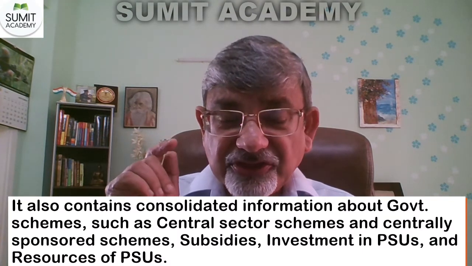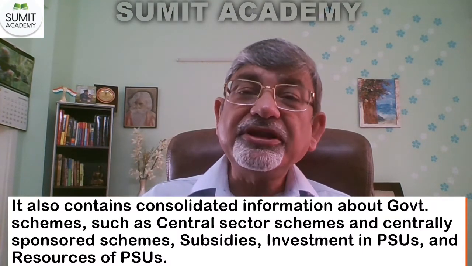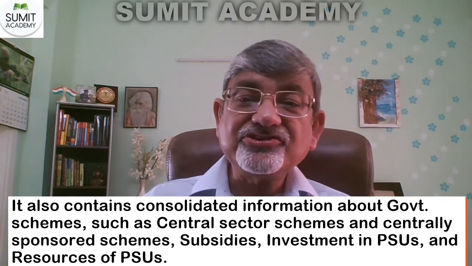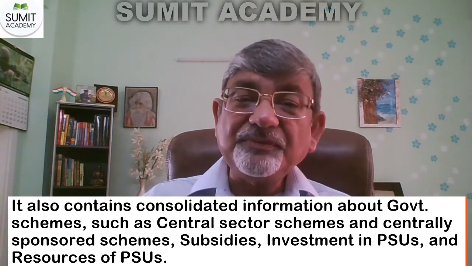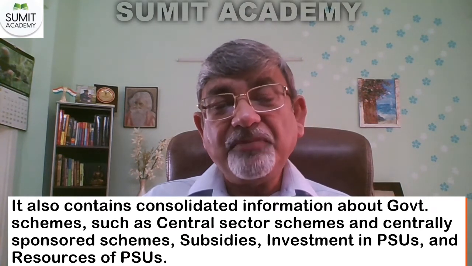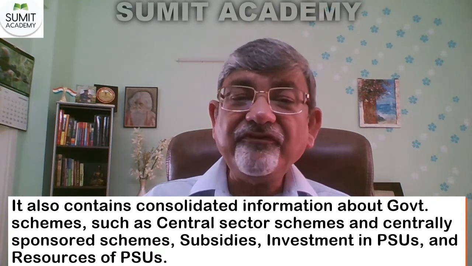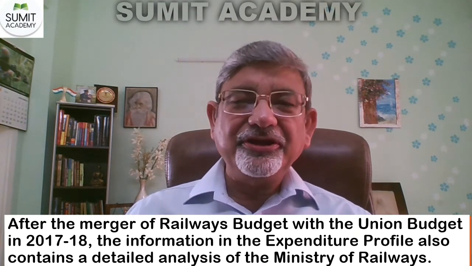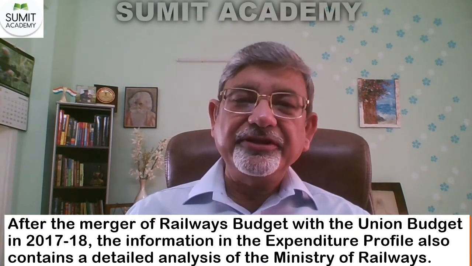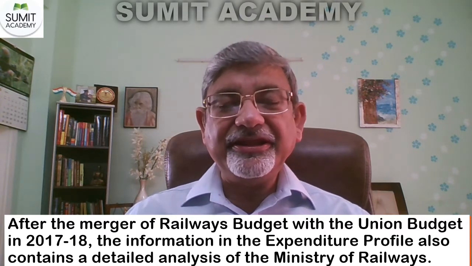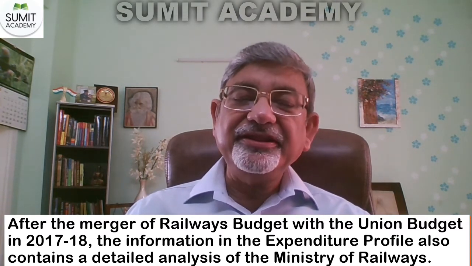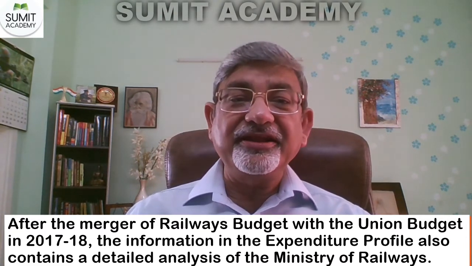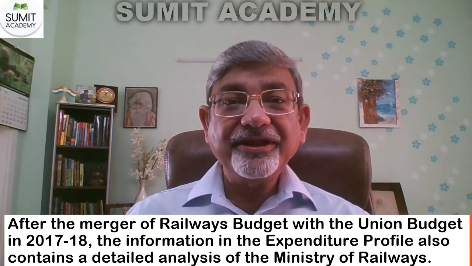It also contains consolidated information about government schemes such as central sector schemes and centrally sponsored schemes, subsidies, investment in PSUs, and resources of PSUs. After the merger of Railways budget with the Union budget in 2017-18, the information in the expenditure profile also contains a detailed analysis of the Ministry of Railways.